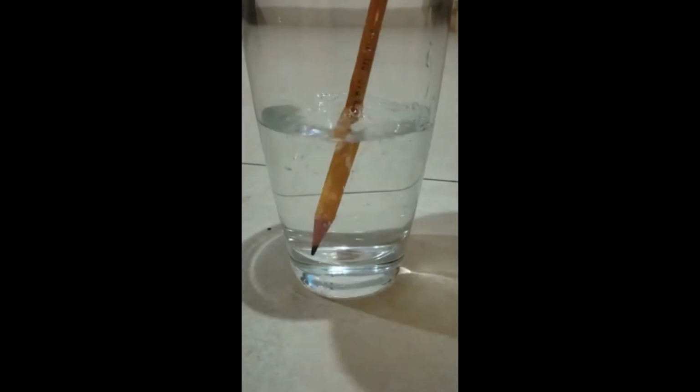Introduce the pencil and some water. Now we can see a virtual image and a real one of the pencil. Let's see it again. Pay a lot of attention.